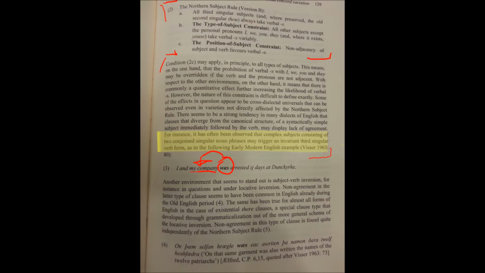However, the nature of this constraint is difficult to define exactly. Some of the effects in question appear to be cross-dialectal universals that can be observed even in varieties not directly affected by the Northern subject rule.